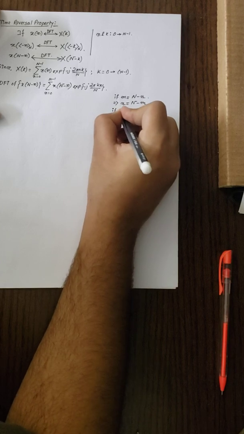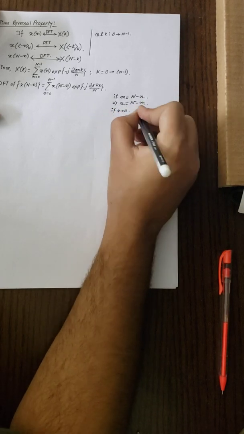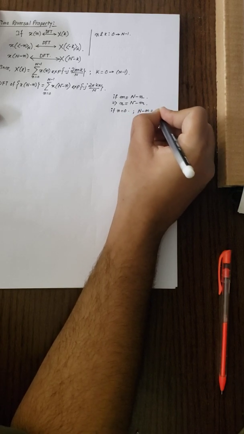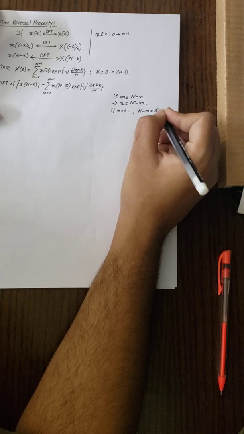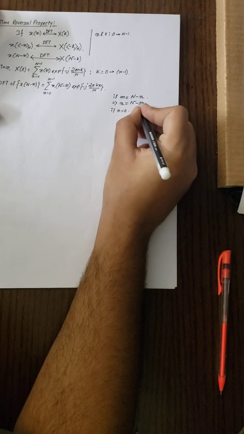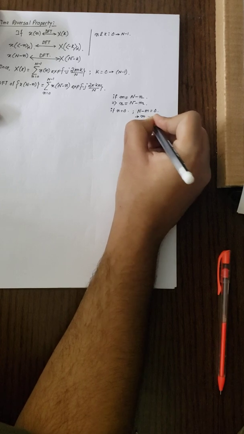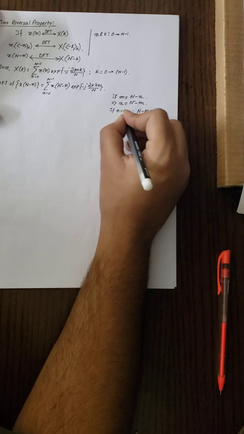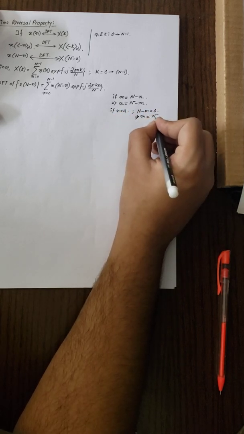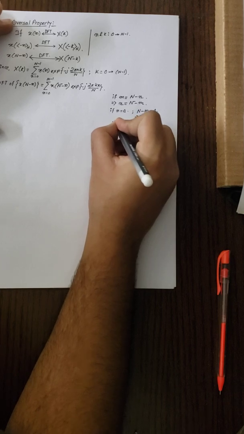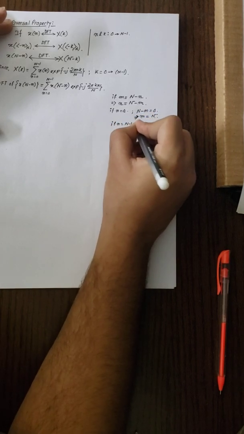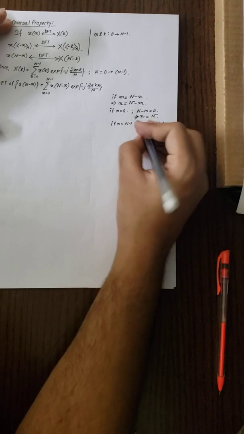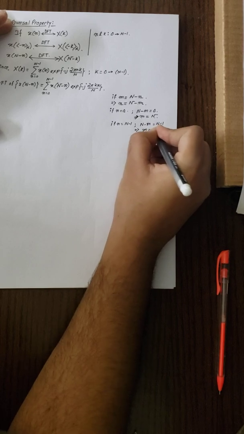Now if n goes to 0, then m will be capital N. And if n is equal to N minus 1, then N minus m will be equal to N minus 1, and m will be equal to 1.